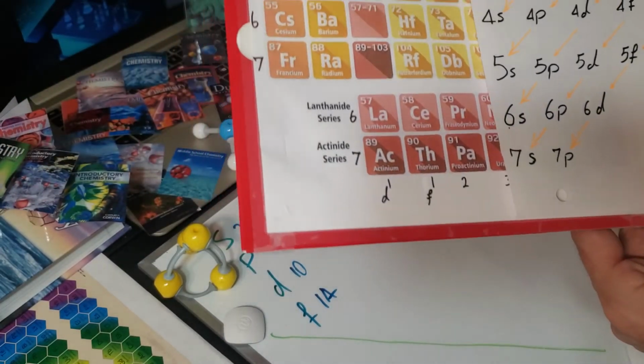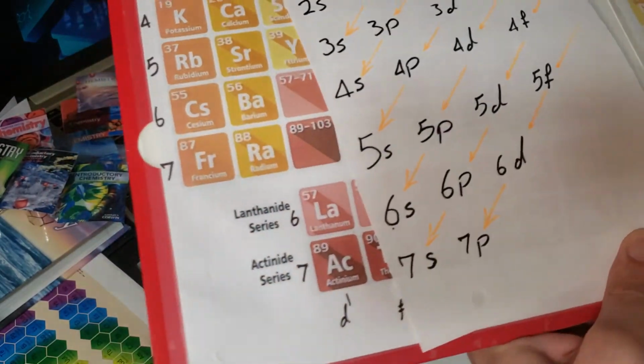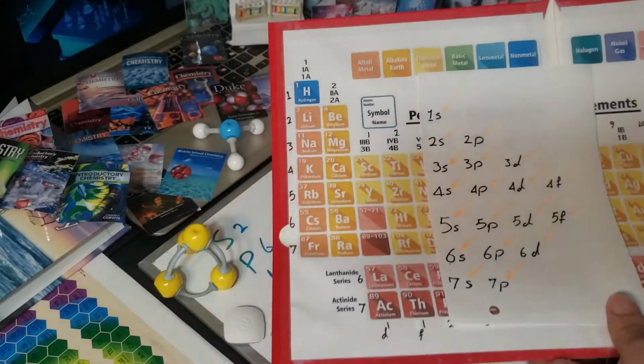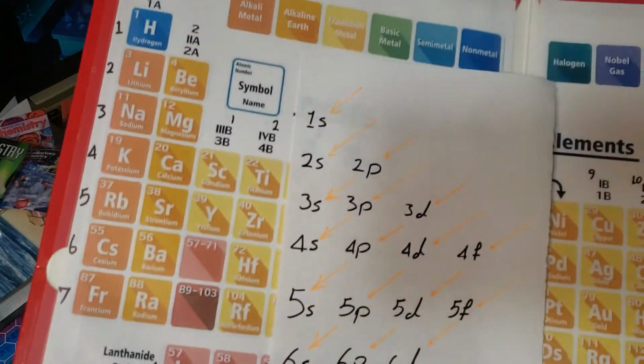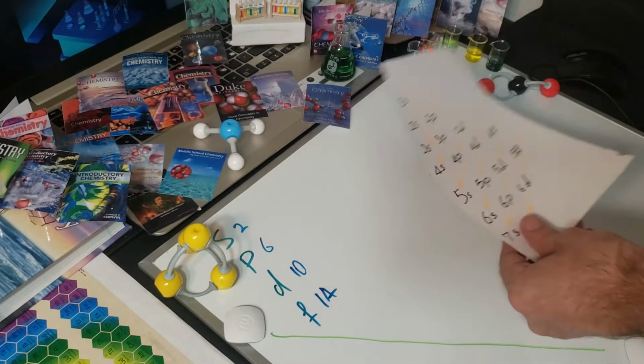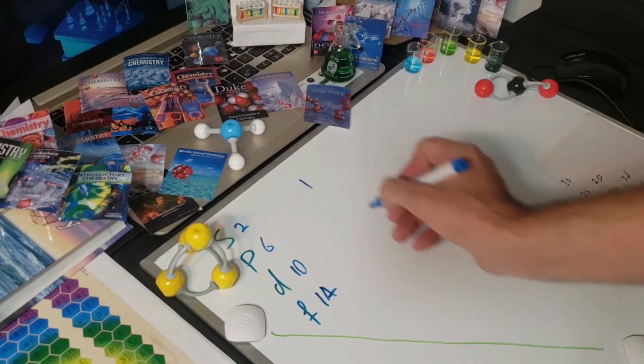In order for you to do an electronic configuration, one tool is to have this. You need to be able to write this down, but how am I going to do this? I'm going to show you what you do to write this down, and then I'm going to start. So the way I do it, I just write down from 1 to 7.